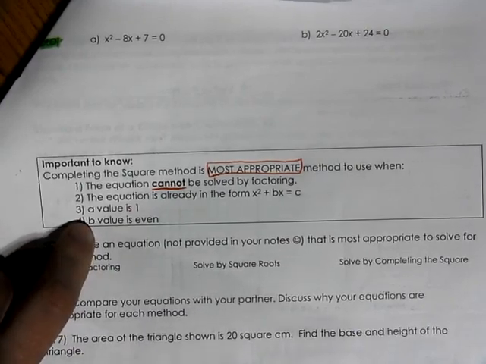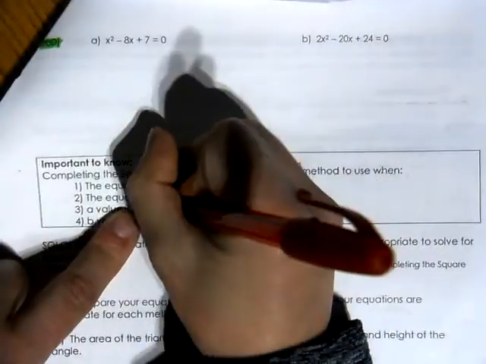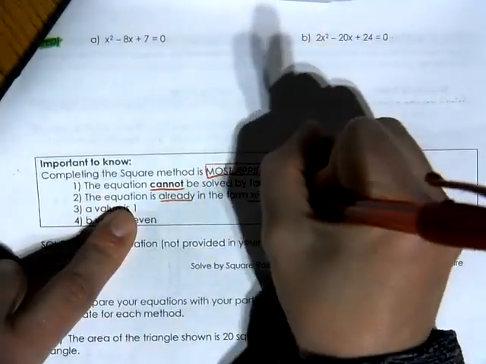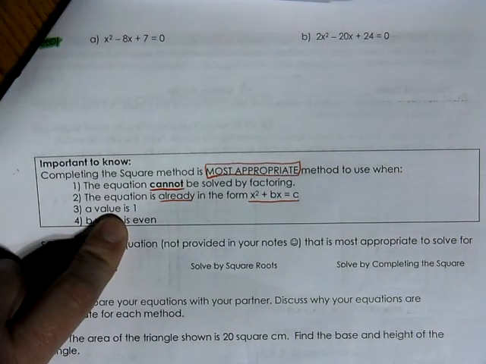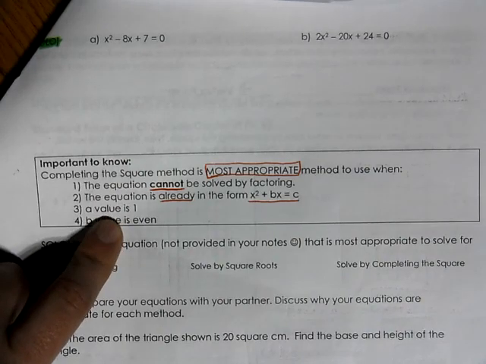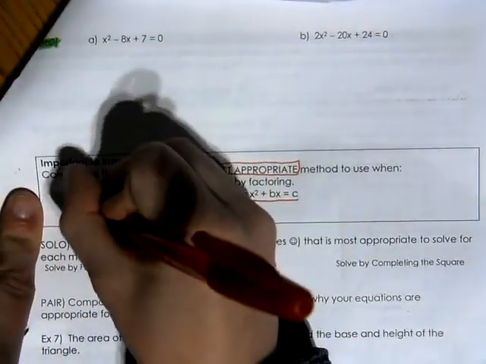Number 2, the equation is already in x squared plus bx equals c form. If it's already in that form, it makes sense to use completing the square. If it's not in that form, use a different method. Number 3, the a value is 1.